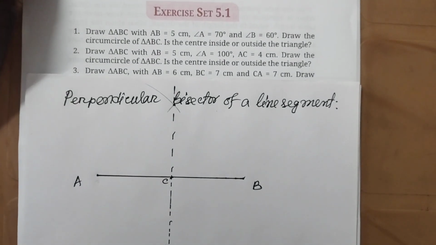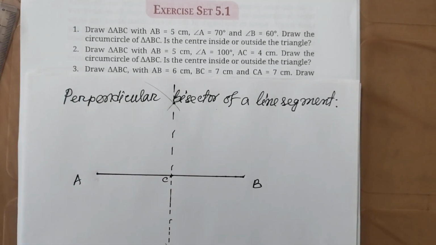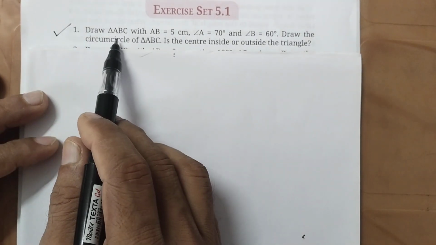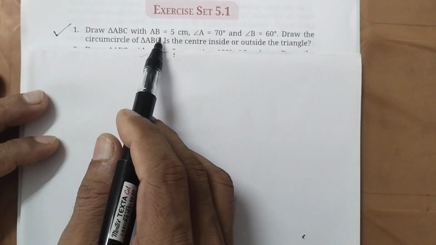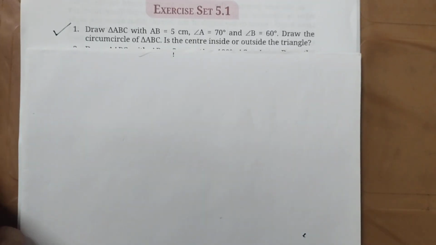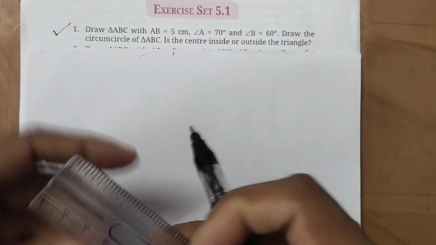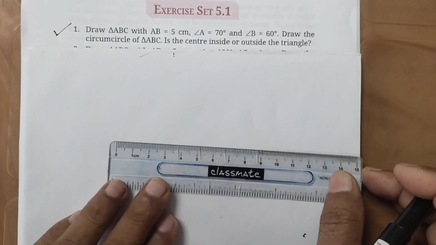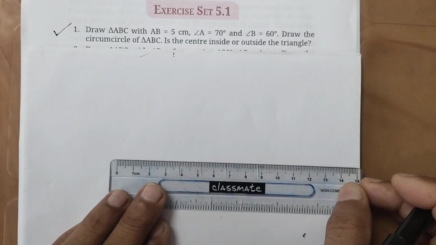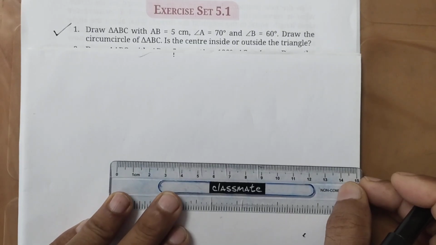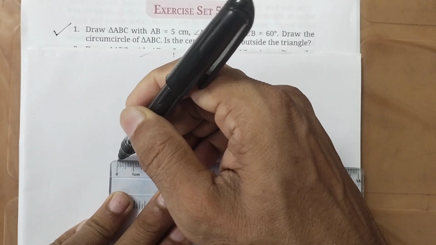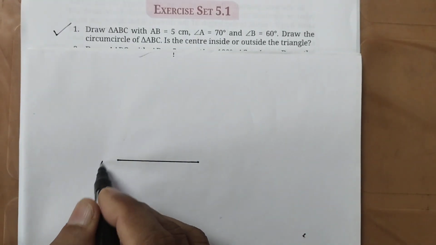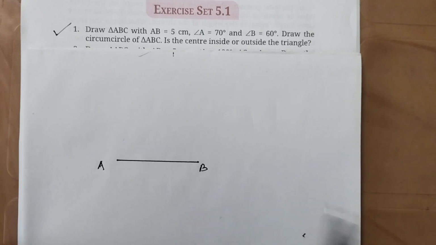So I am starting the first question. You see, question number A1. Draw a triangle ABC with AB is 5 centimeter. So I will make AB 5 centimeter from the scale, making AB. Distance AB is 5 centimeter, with the scale. So I can mark this point as A, this point as B.